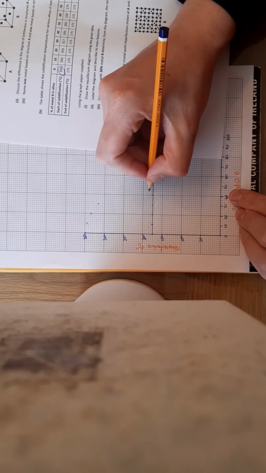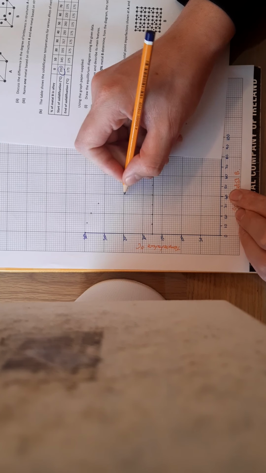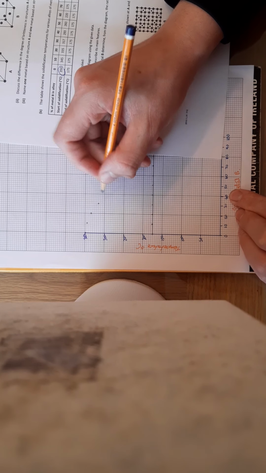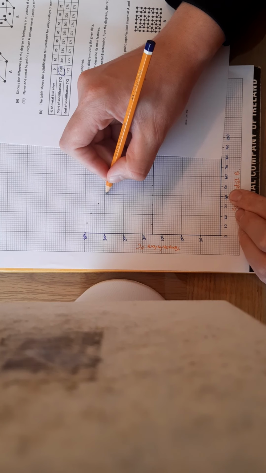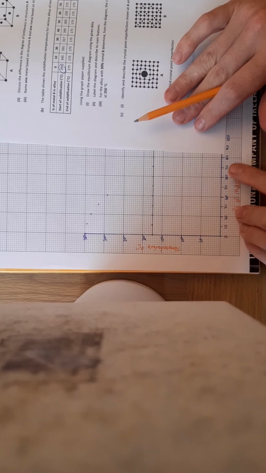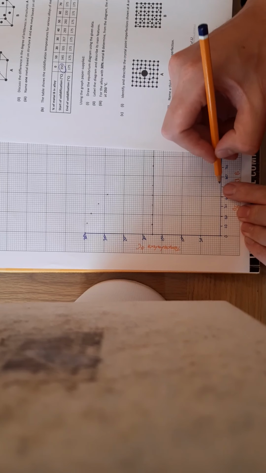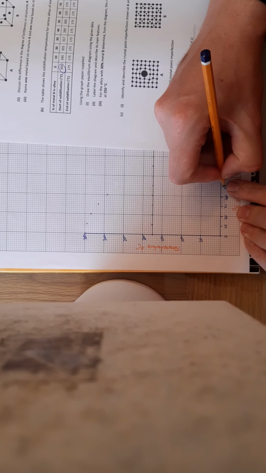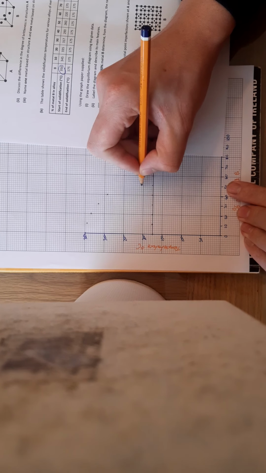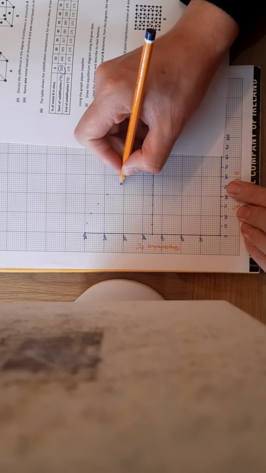The next one is 293 from 40. So I go up to 40. It's 250, that's 300, 293. So the box before is 295, and 293 is just underneath that. The next one after 293 is 260, and that's straight up from 50. So 50% metal B is 260: 250, 255, 260.